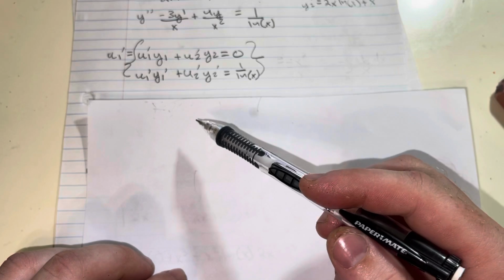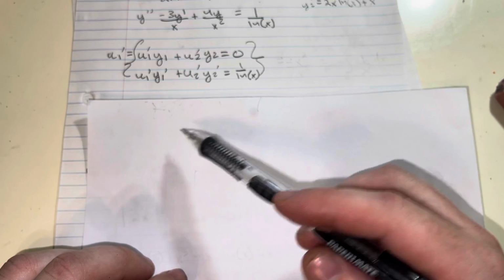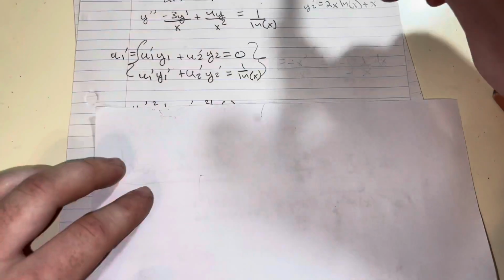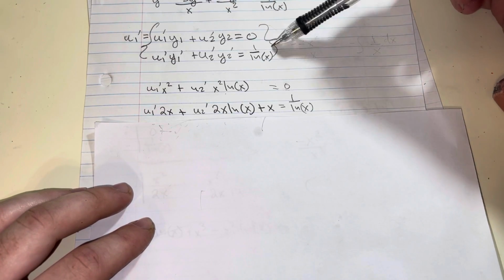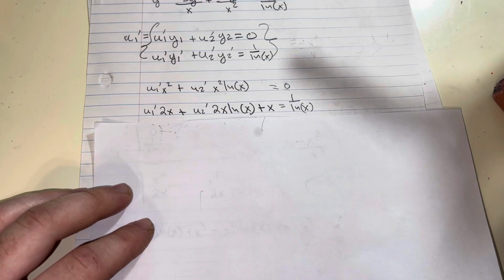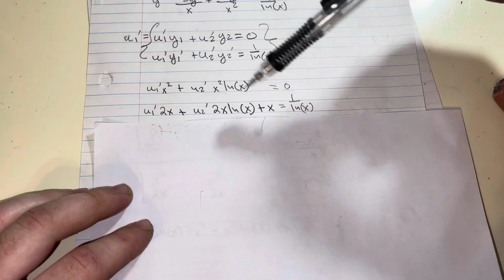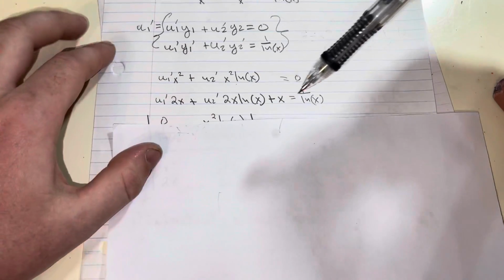Moving on, we use, I forgot the name of it, Cramer's rule. There you go. In order to solve it, we set the first one equal to 0, and then the second to our forcing function. Unfortunately, there are no annihilators, so we go ahead and run through it.